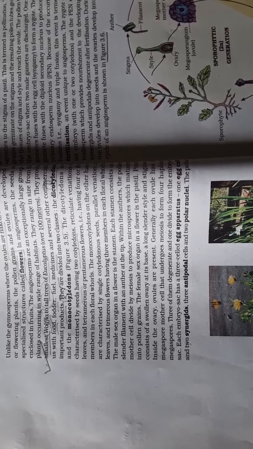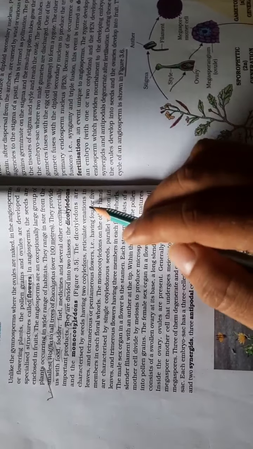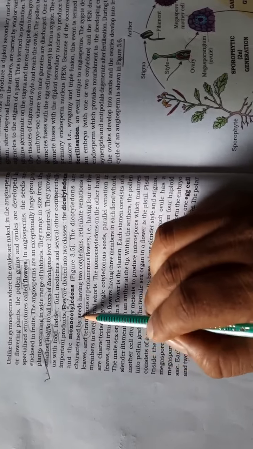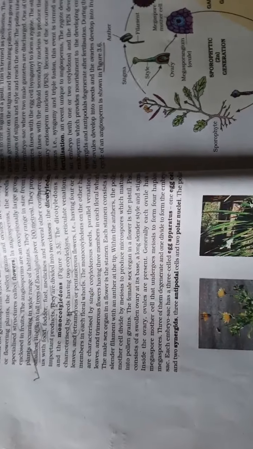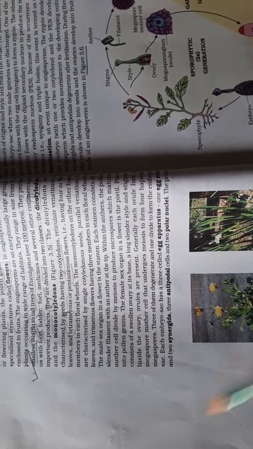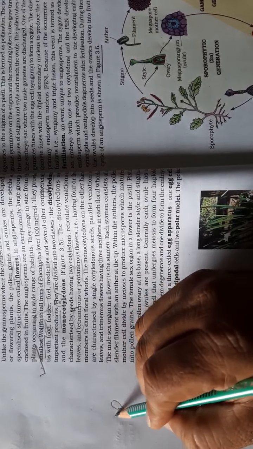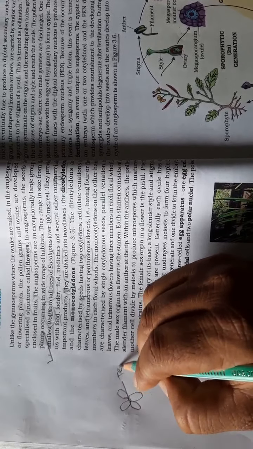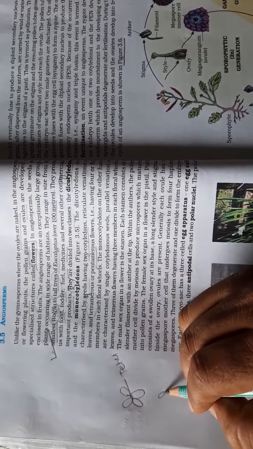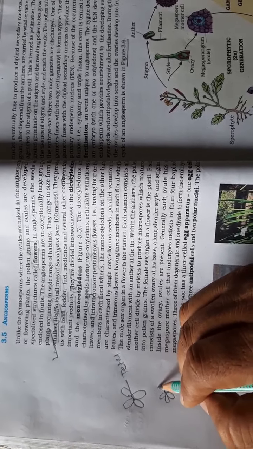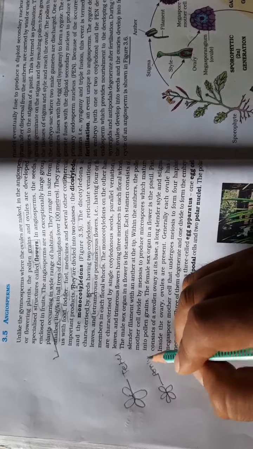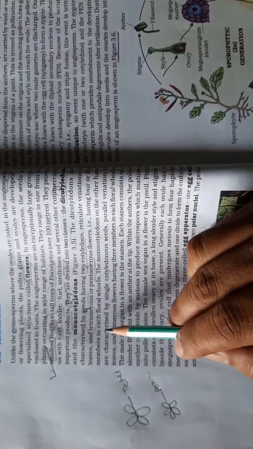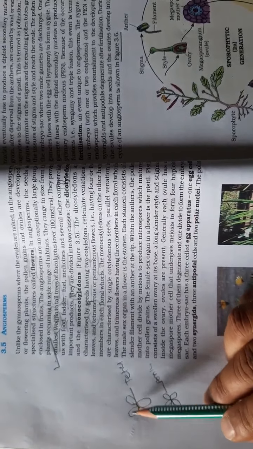Dicotyledons have reticulate venation in leaves and are tetramerous or pentamerous. Tetra means 4, penta means 5. Means these types of leaves, flower parts: this is the first leaf, second leaf, third leaf and fourth. It is tetramerous. And penta means first, second, third, fourth and fifth. This is a pentamerous flower. Clear? Okay. Next point: having 4 or 5 members in each floral whorl. This is a floral whorl.